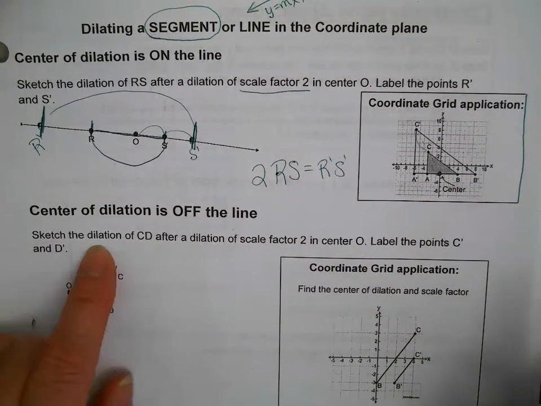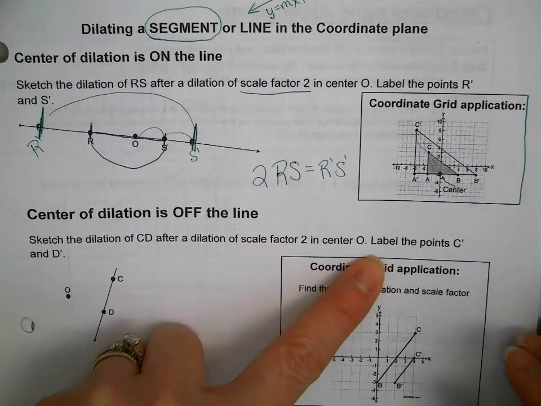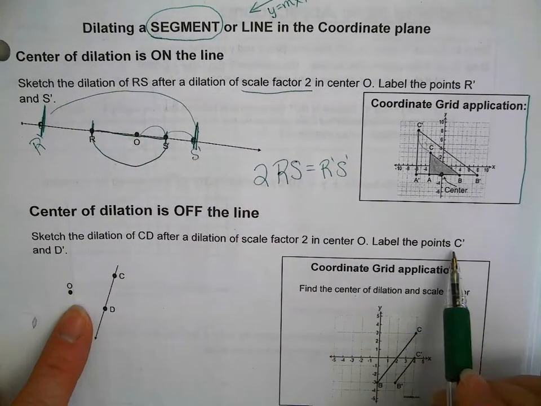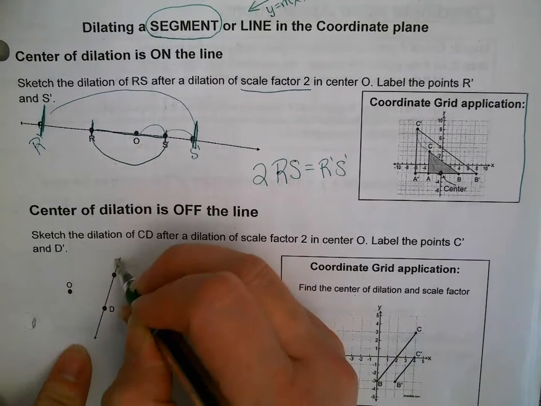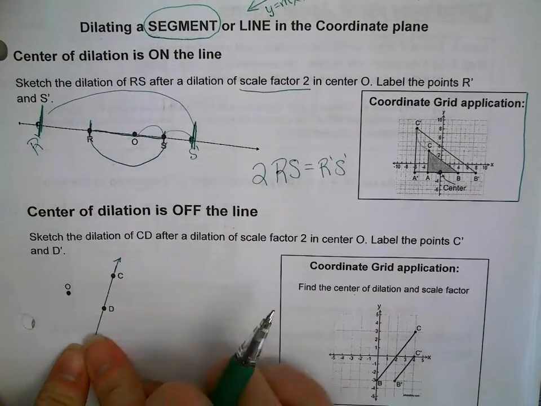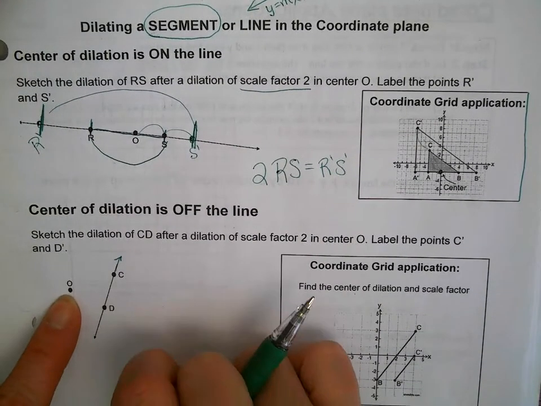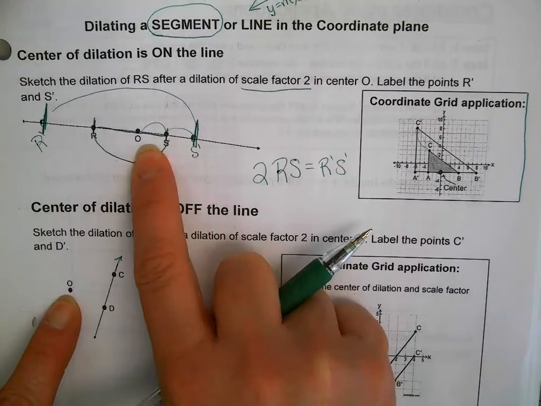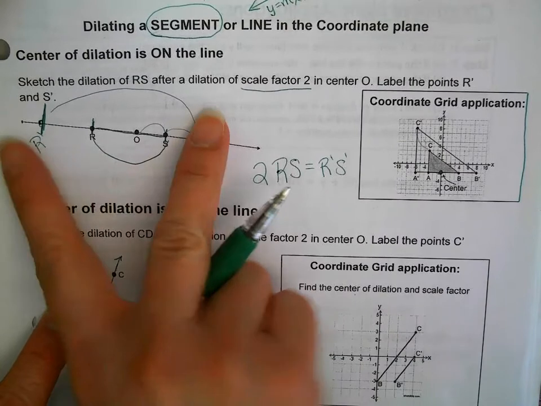Sketch the dilation of CD after dilation scale factor 2 at O. Label the points C prime and D prime. So from here, we have a line sketched, CD on the line. O is a point off the line. Here, O is a point on the line. And we kind of just went twice the distance away.